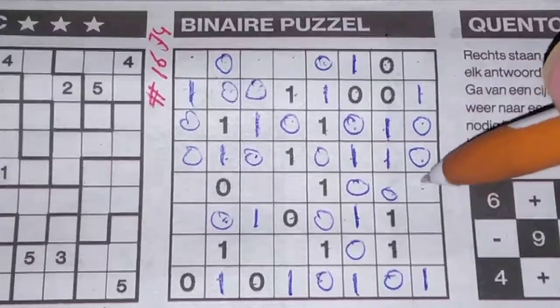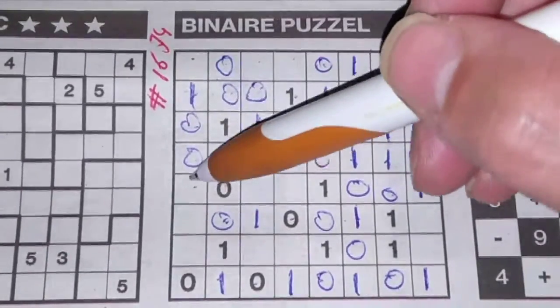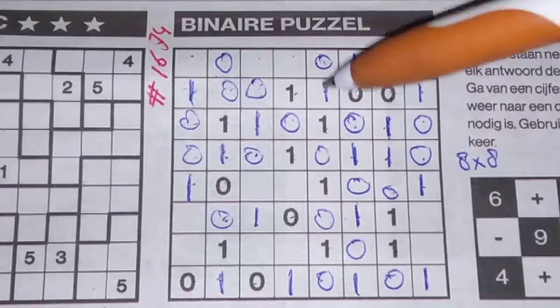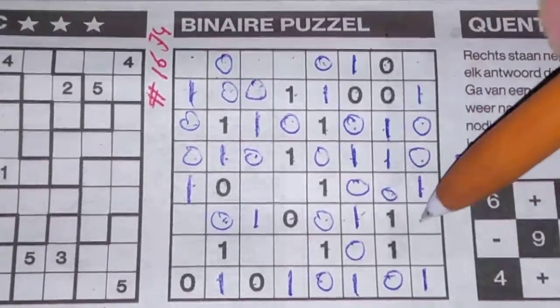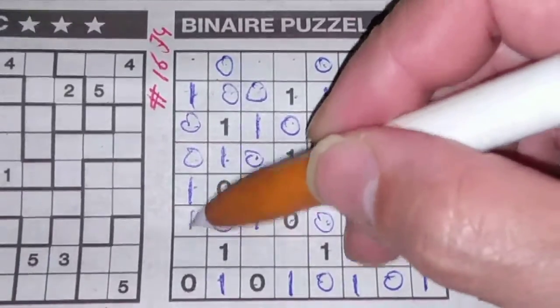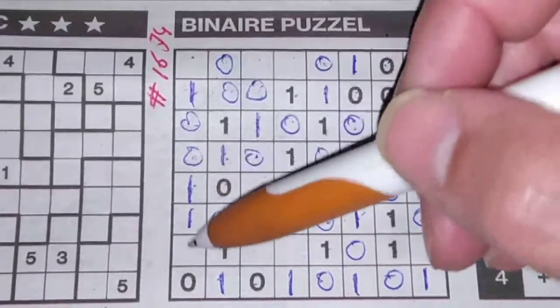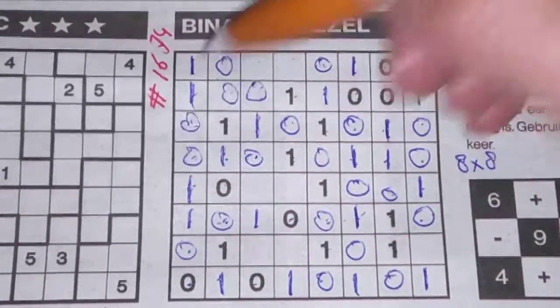Double 0, here 1, there 1. Double 0, here 1, there 1. Then double 1, here no, there no. 4 0's, so the rest are 1's. Double 1, here no, there no. 4 0's, so the rest are 1's.